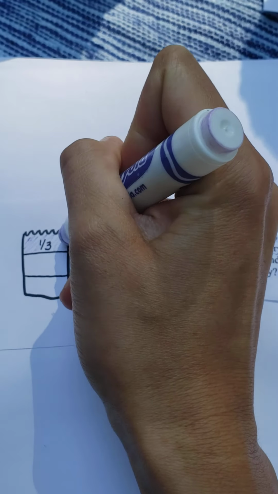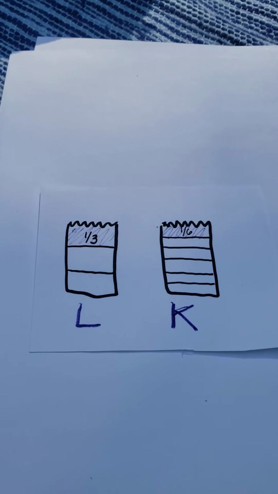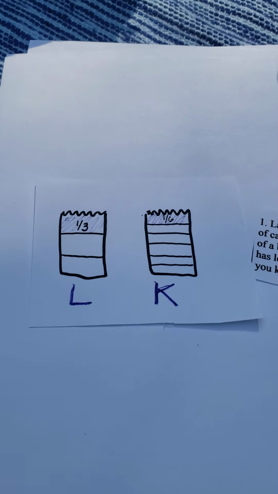So 1/3 versus 1/6. This is L for Laura's bag and K for Catherine's bag. Which bag has less? Because our question is asking who has less, Laura or Catherine?